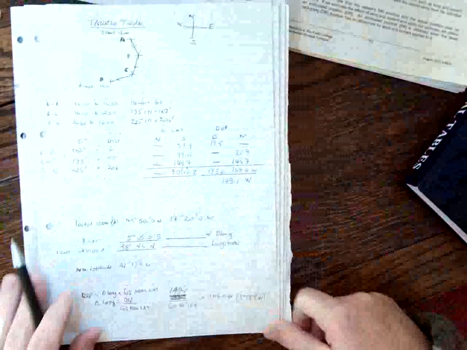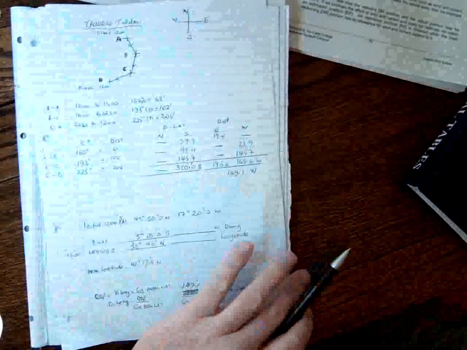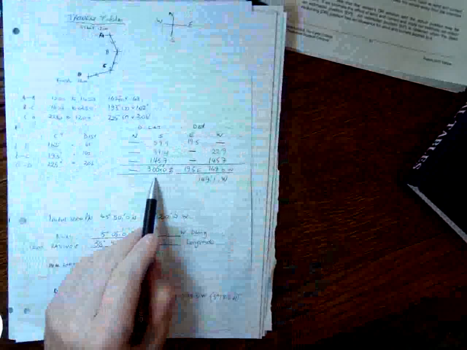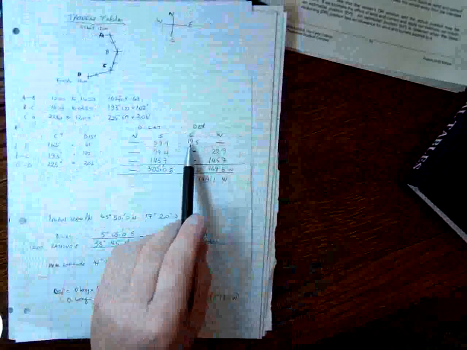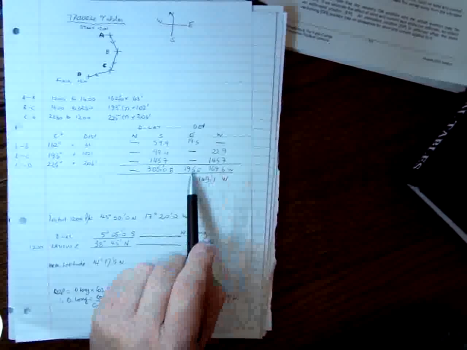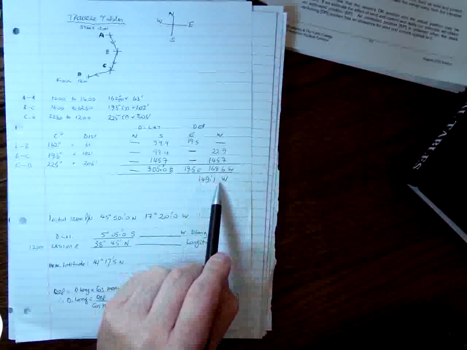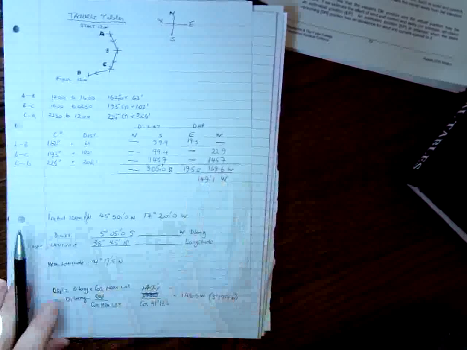What we now do, when we've got these values, we now work out our total DLAT and our total departure. Well, the total DLAT is straightforward because they're all southerly. Add them up, we get 305 south. For our departure, we've got 1 easterly and 2 westerly, so we add up the westerly and then we subtract the easterly from the westerly and we get the balancing value of 149.1 departure, and that's named west, of course, because the greater value was west.